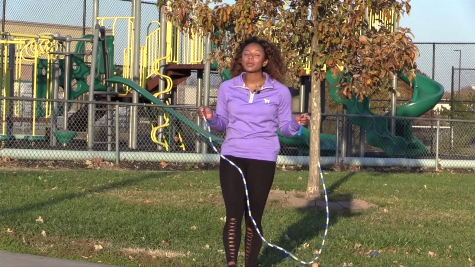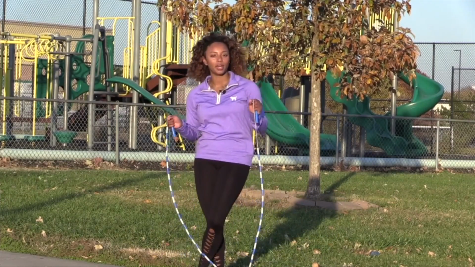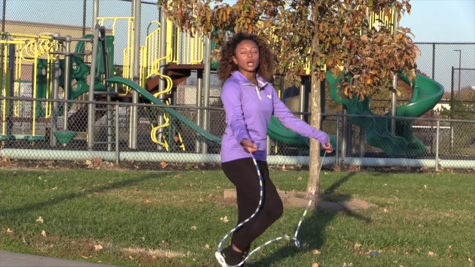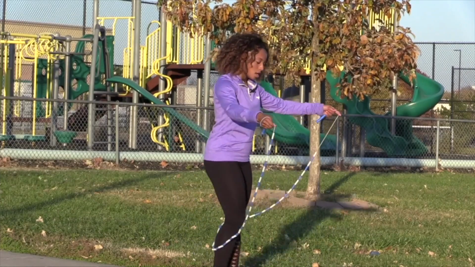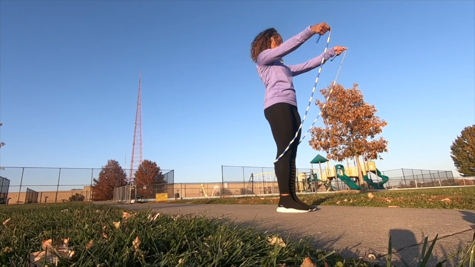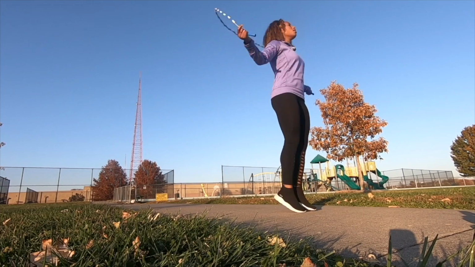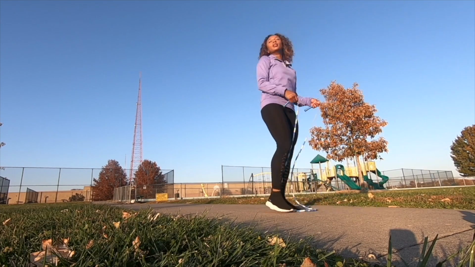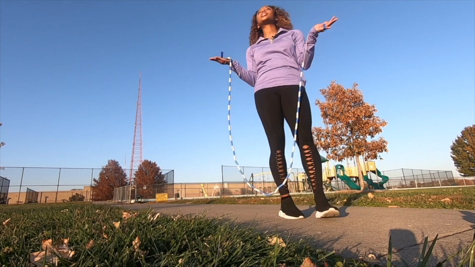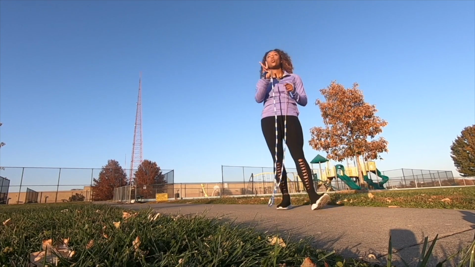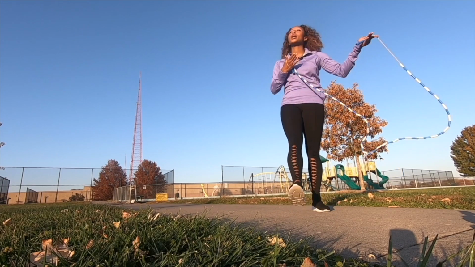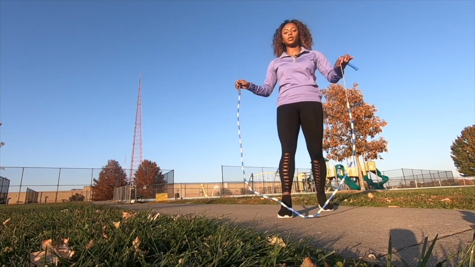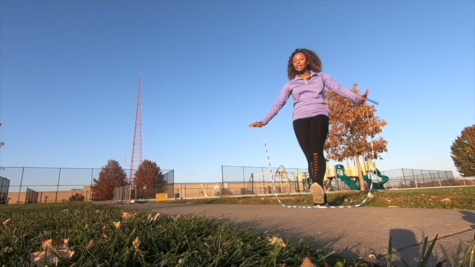Now the double jump is similar to a basic jump, but you're jumping double. So you're jumping 2 times in between. I'm going to demonstrate where you turn, jump, jump, jump, jump. So similar to the basic jump, but you are just jumping twice in between. If you want to go back to the basic jump, you can, and then make your way to the double jump. So we'll do that for 30 seconds.